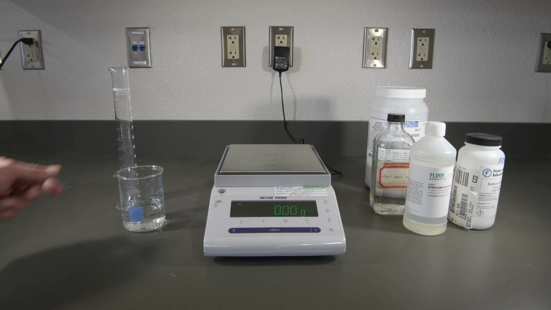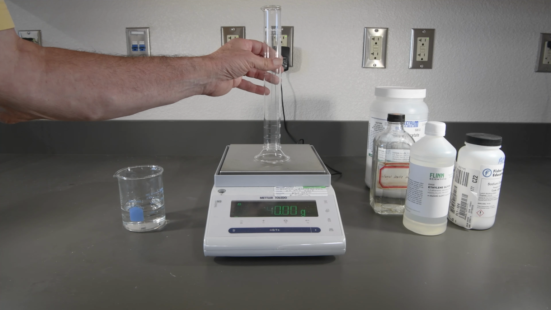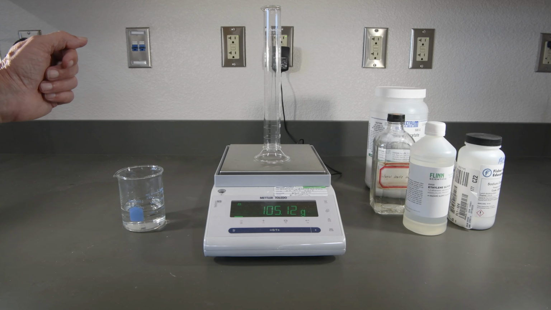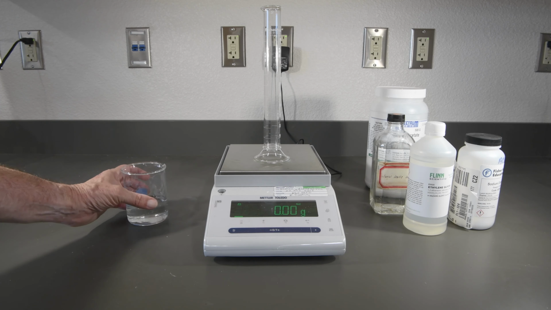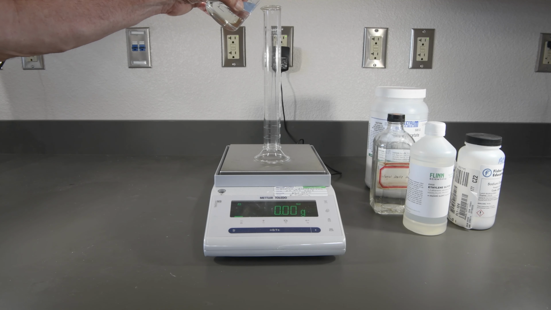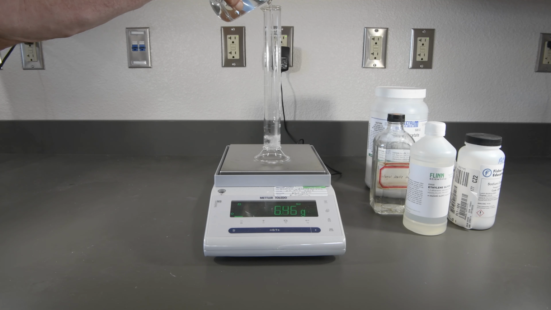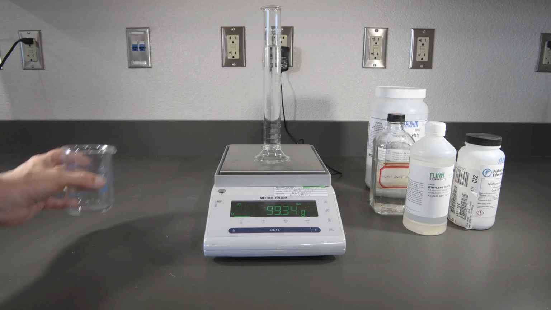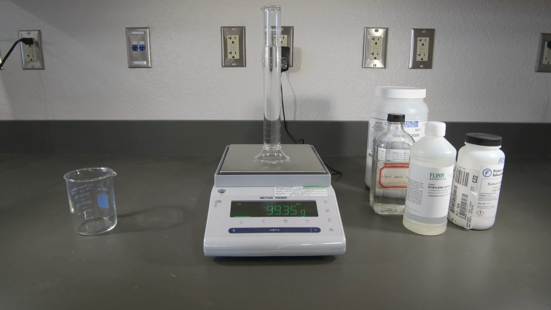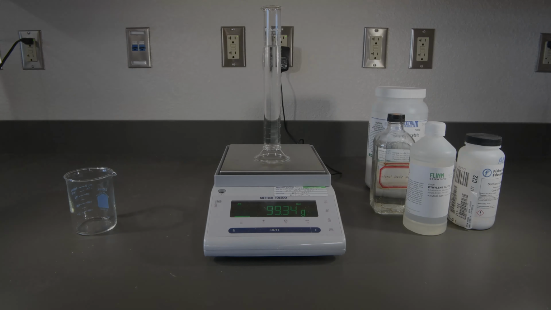This is our 10% sodium acetate solution. There we go. Again, the volume looks like it's decreased a bit.